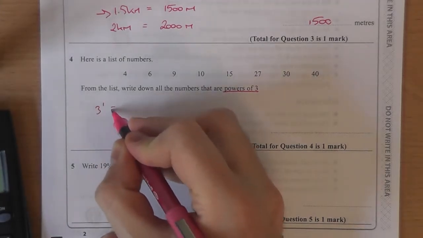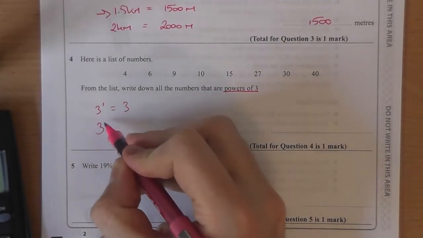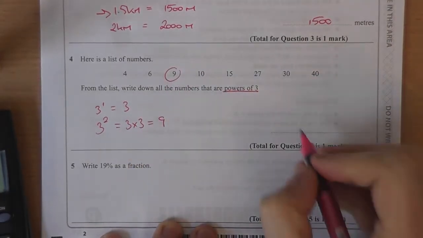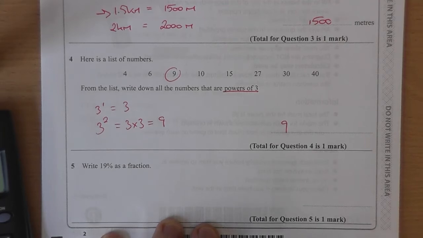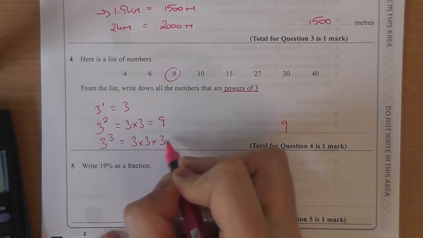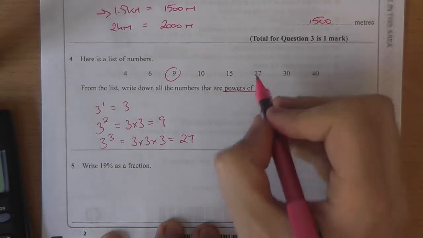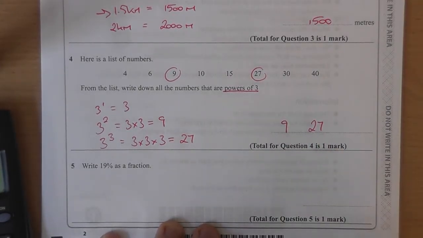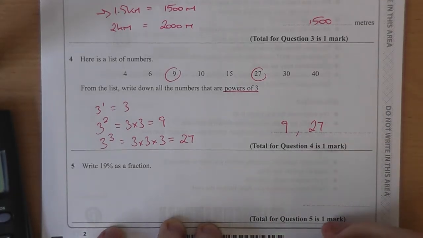So we've got 3 to the power 1 is 3. 3 squared. 3 times 3. 9. Well, 9 is in the list. So 9 is a power of 3. 3 cubed. So that's 3 times 3 times 3. 27. Also in the list. So 27 we can write down. 3 to the power 4 would be 3 times bigger than 27. 3 to the power 4 would be 81, which is far too big. So 9 and 27 are our only possible answers.